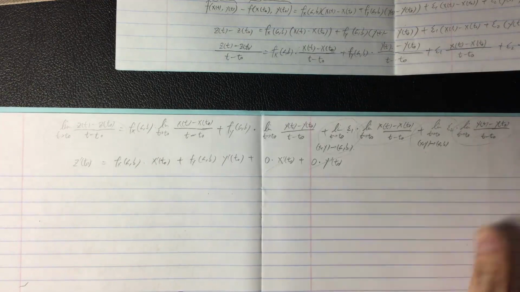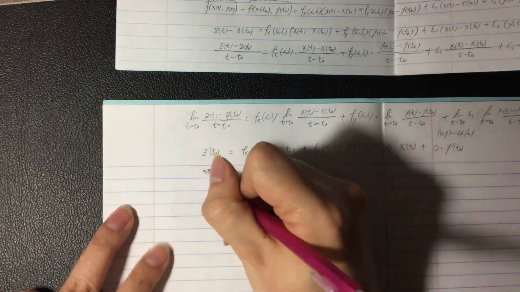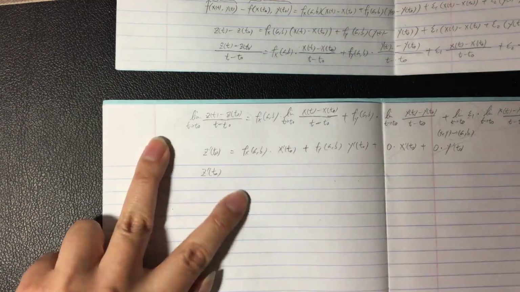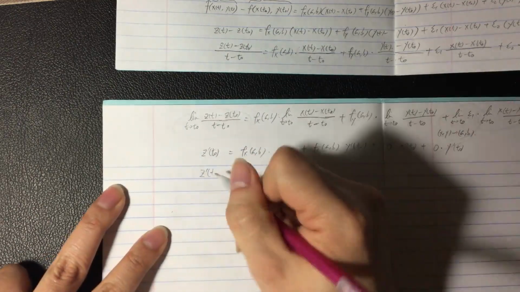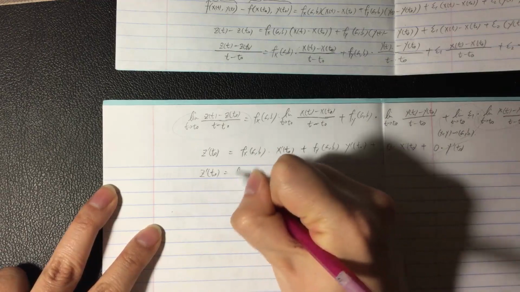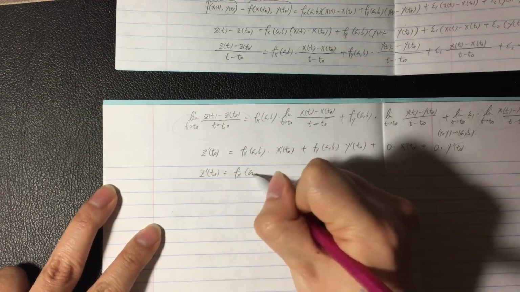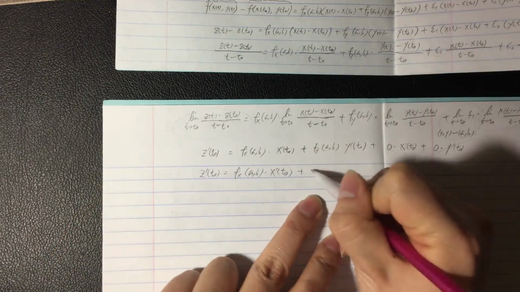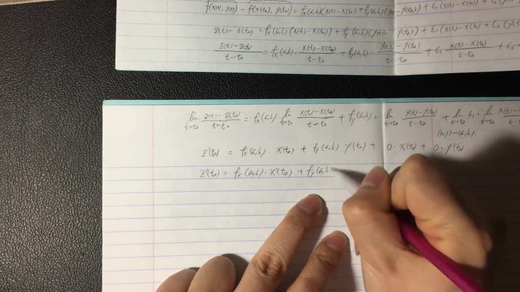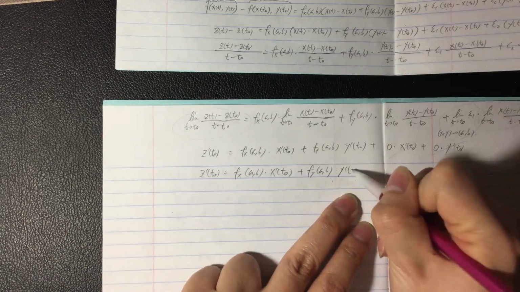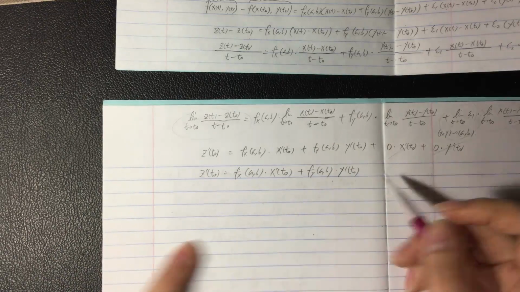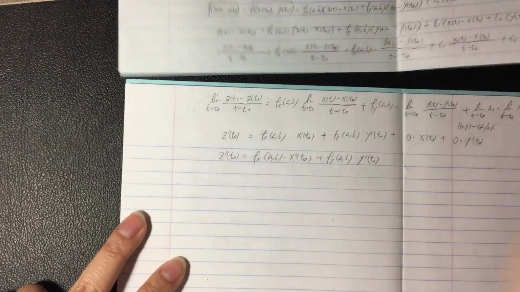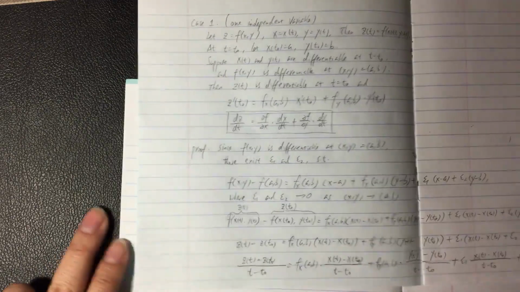These two terms disappear. What's left is g prime of t0 equal to f sub x of (a, b) times x prime of t0 plus f sub y of (a, b) times y prime of t0. So that's the theorem, the proof of this formula.